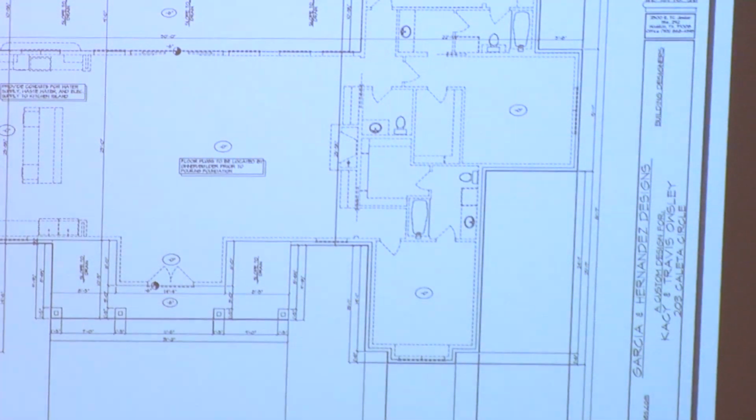But in fact, let me find it. Sorry, I got off on a different thing. This guy did produce a foundation plan. Well, darn it. I guess he didn't.